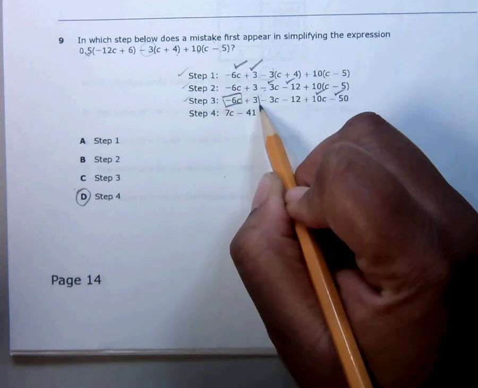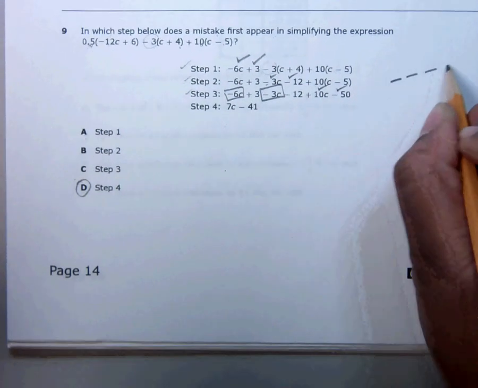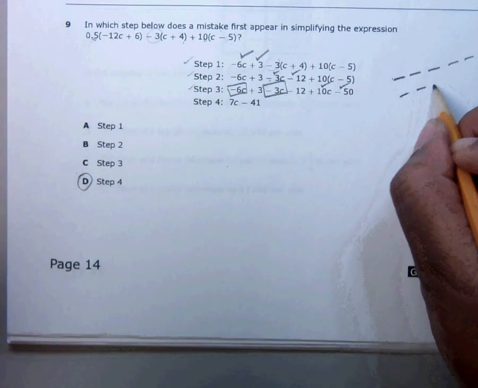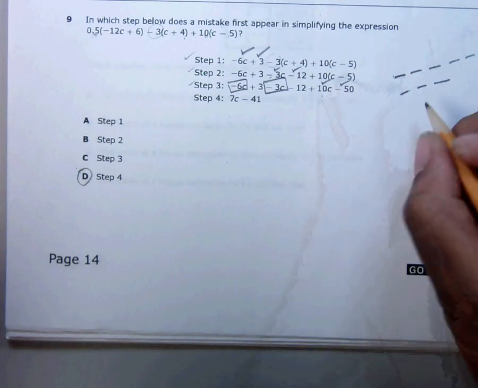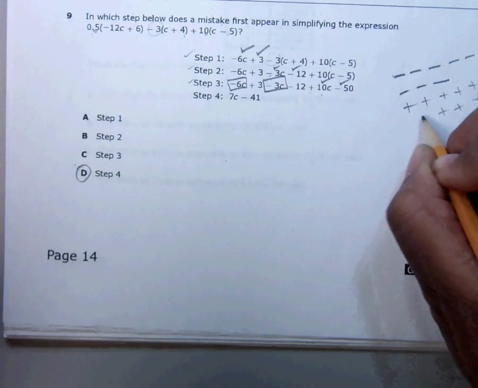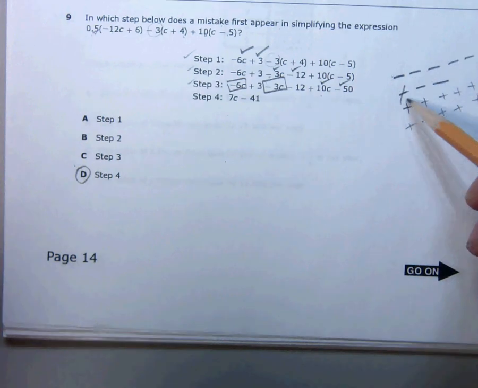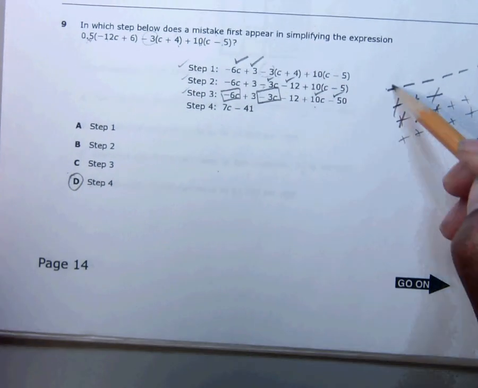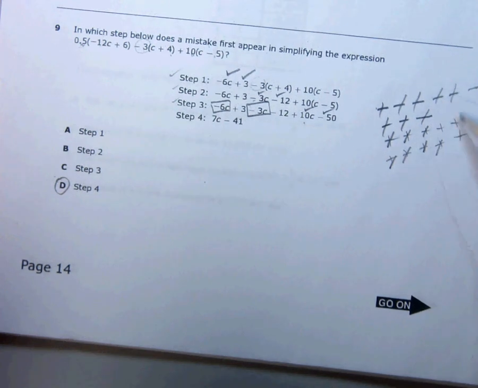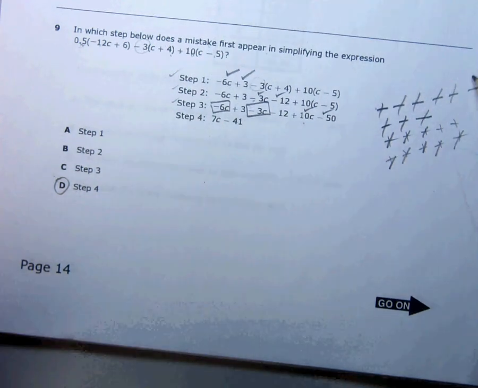-6 minus 3. That means 6 negatives. That's 3 negatives. And then that's 10 plus signs. Okay, these will cancel, cancel, cancel, cancel, cancel, cancel, cancel, cancel, cancel.